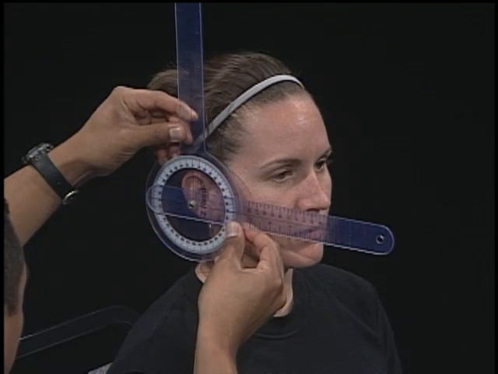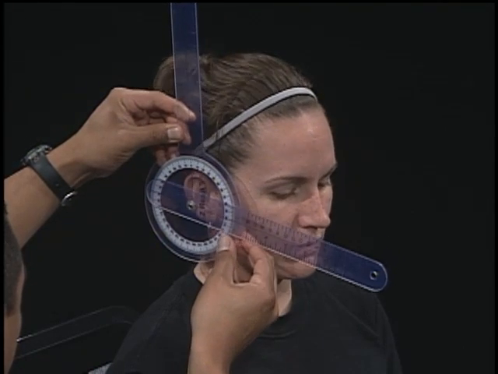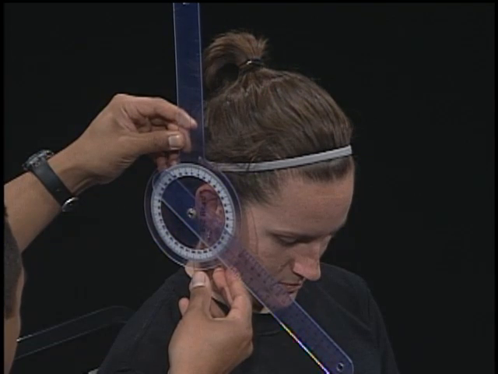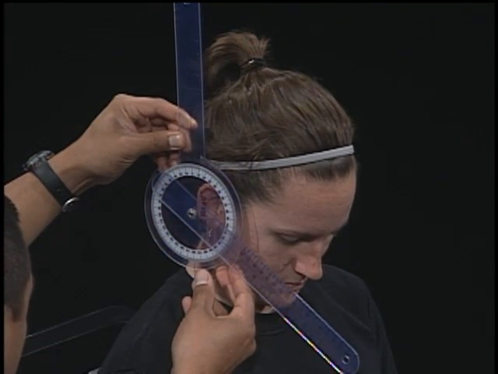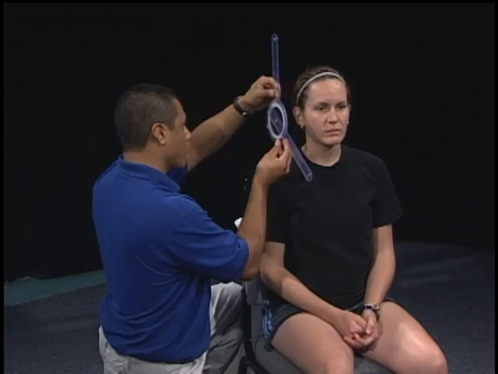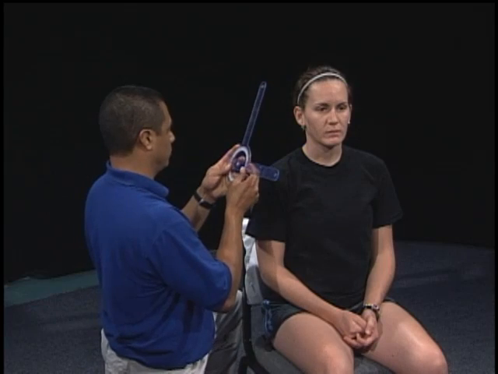Ask the patient to perform cervical flexion as previously, maintaining the goniometer in alignment through the entire range of motion, and observe for any extraneous movements of the trunk. Read the degrees of motion on the goniometer and then ask the patient to return the head to the starting position. Remain at eye level of the goniometer when reading the measurement.